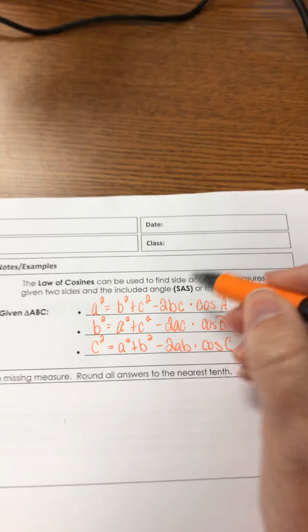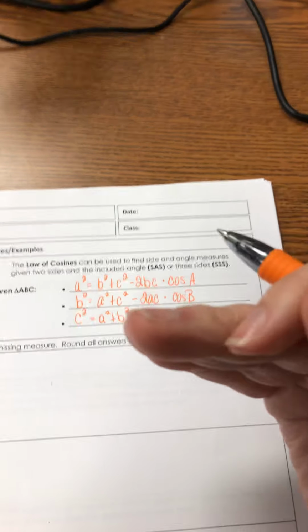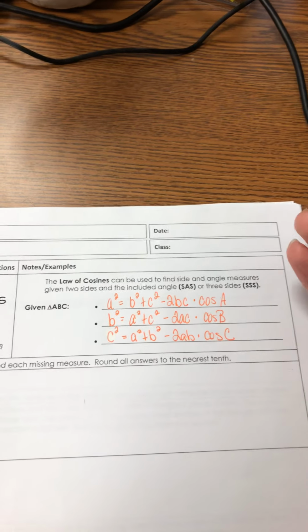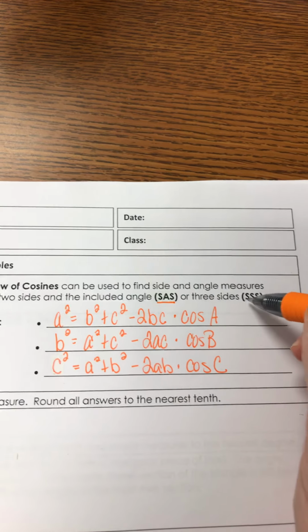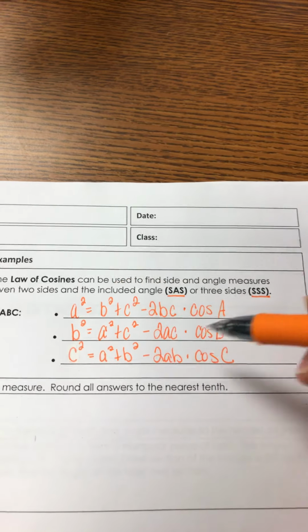All right, let's do a quick review of the law of cosines. The law of cosines is used when you do not have a right triangle. If you have a right triangle, we want to use right triangle trig. However, when you don't and you're wanting to look for an angle or a side, if you have side, angle, side, or side, side, side, that's when the law of cosines comes into play.